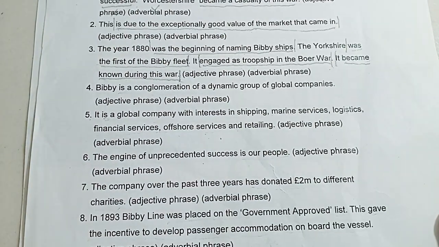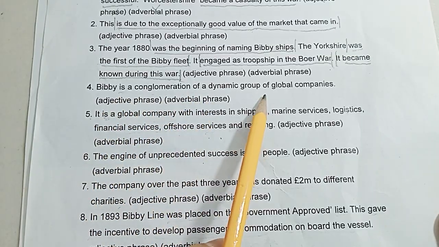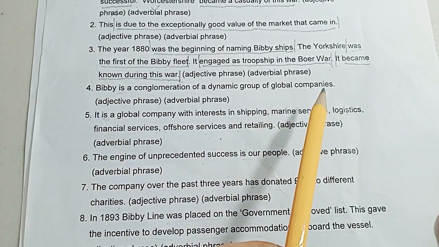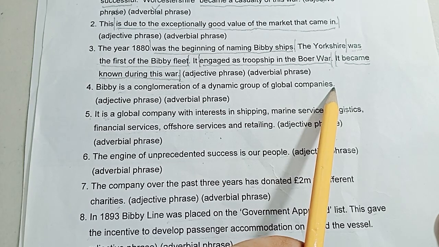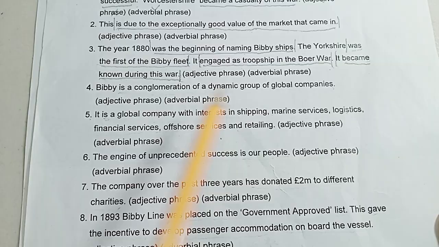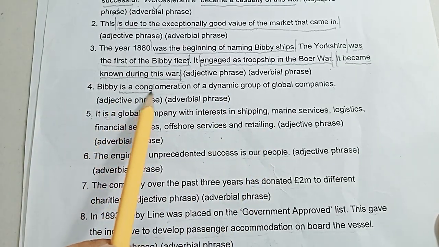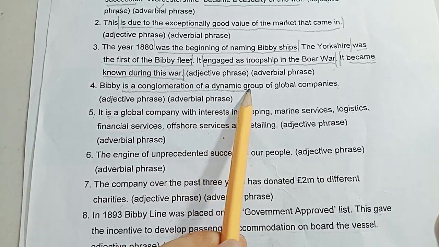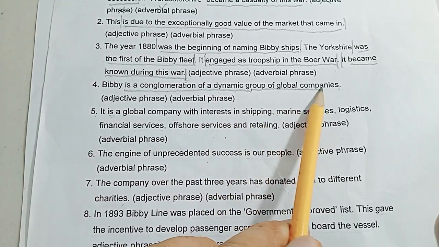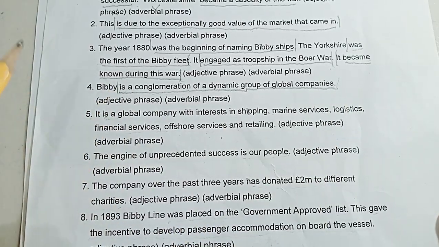Number 4. BB is a conglomeration of a dynamic group of global companies. So there is a period in there, meaning this is a complete thought. We only have one sentence here. Is your verb up to the companies. That is your complete predicate.